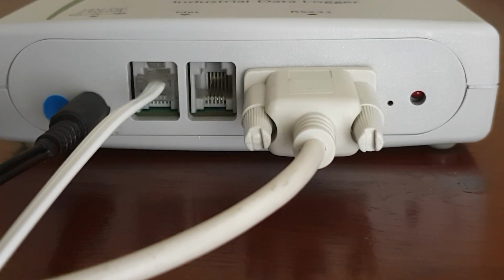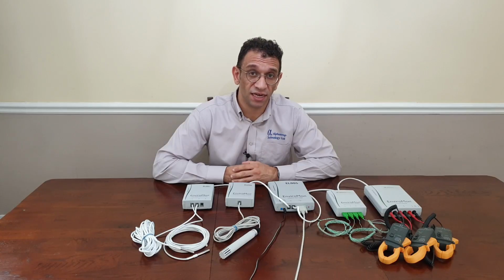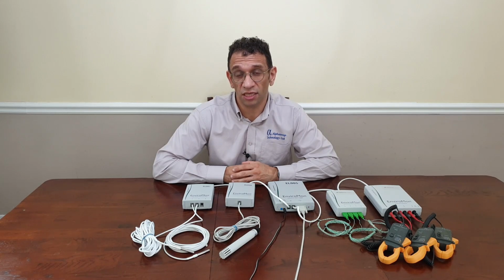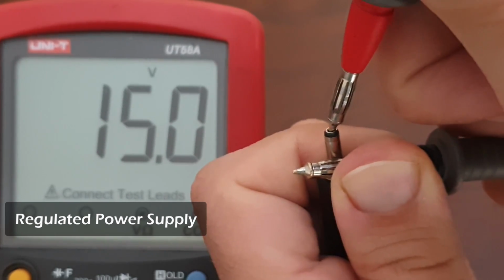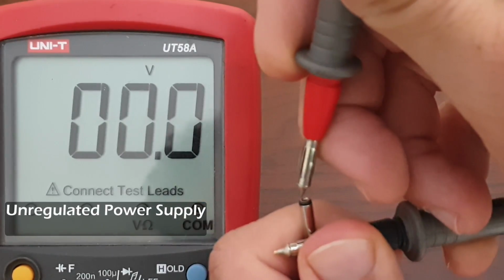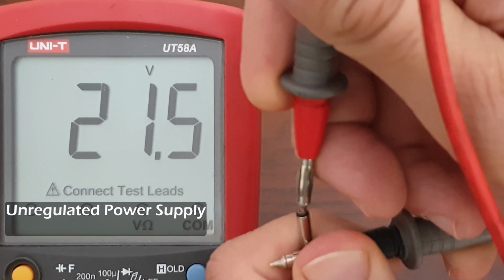Now you'll be able to tell if the logger is getting any power by looking at the LED and seeing if it's flashing. If the LED is off, then you'll need to check the voltage on the pins of the power supply. If you're using a regulated power supply, the voltage should be between 14 to 18 volts. And if you're using an unregulated power supply, the voltage can go even higher.